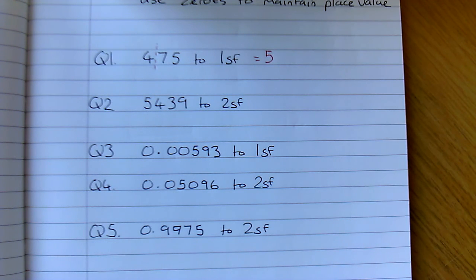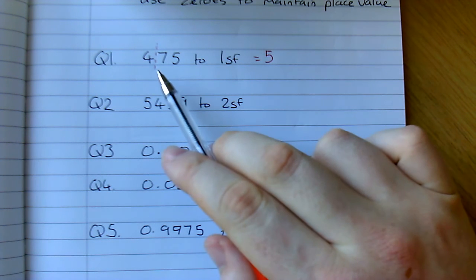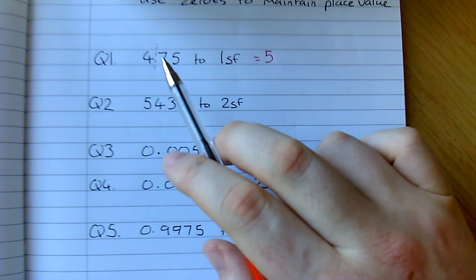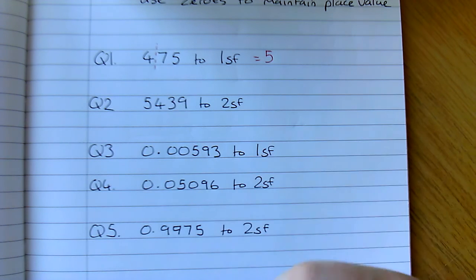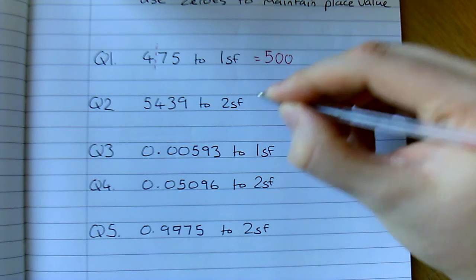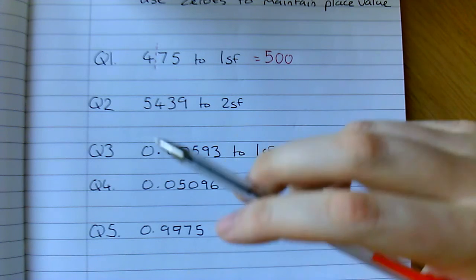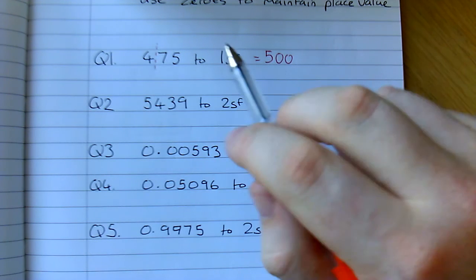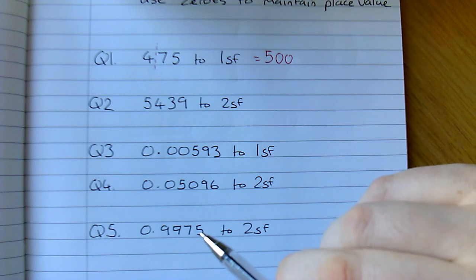Now, one of the rules, I did say use zeros to maintain place value because, well, that's currently 475. Me rounding 400 something to 5 doesn't make sense. Actually, I need to put my zeros here so that it has the same place value. That 4 is in the hundreds column, that 5 needs to be in the hundreds column as well.